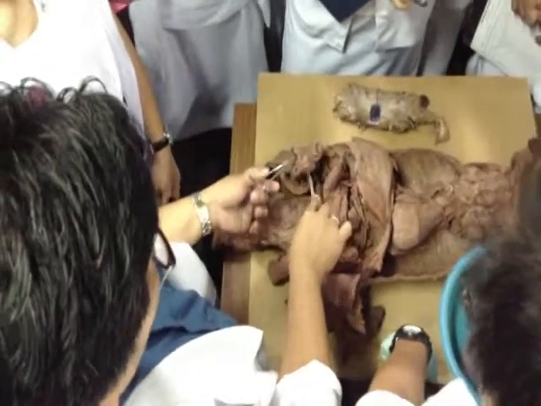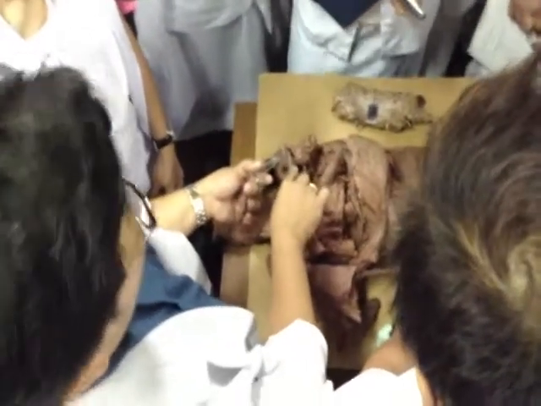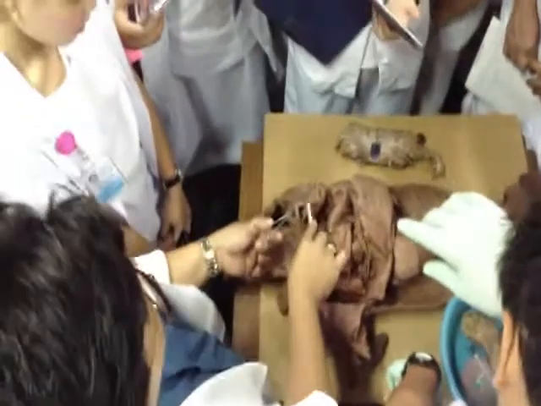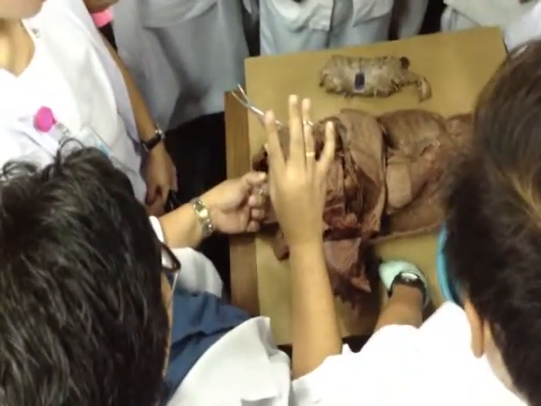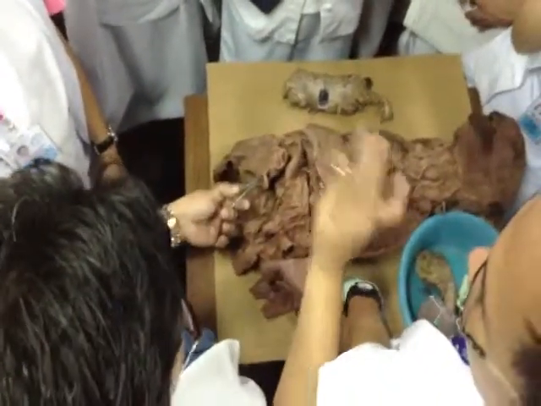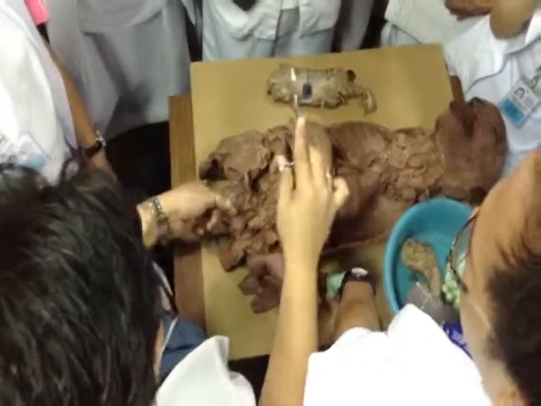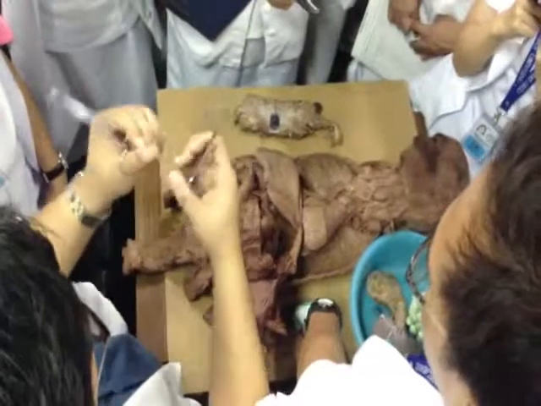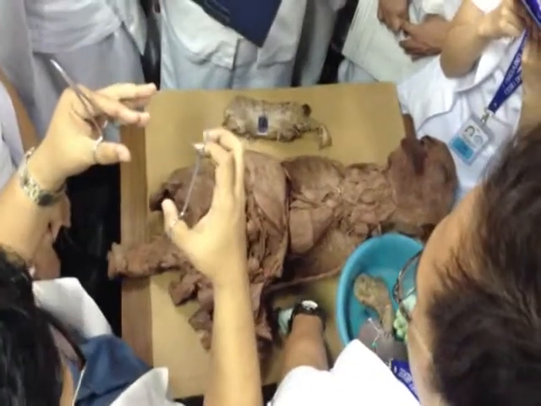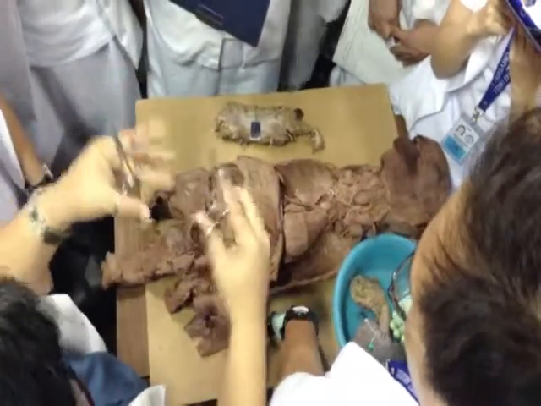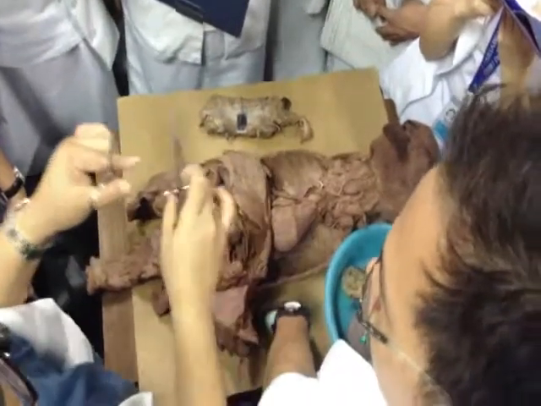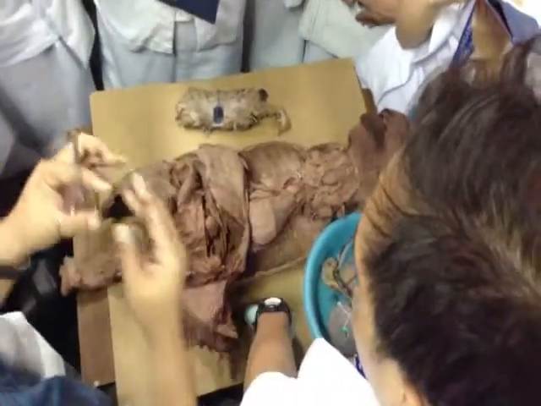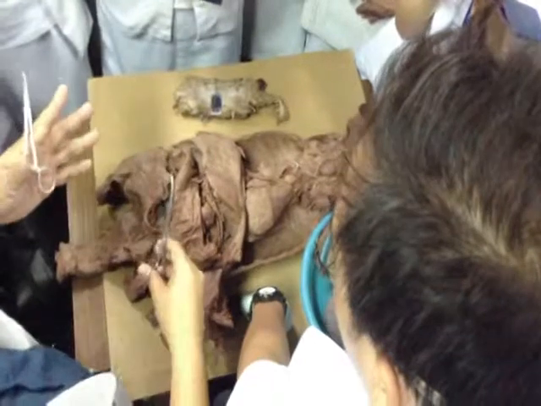So sometimes, because it has a lumen, no? The appendix lumen. Sometimes the common cause is a fecalith. Then the fecalith will obstruct, so the secretion will not go out. It becomes distended. Then the first that will be compromised is the venous drainage.